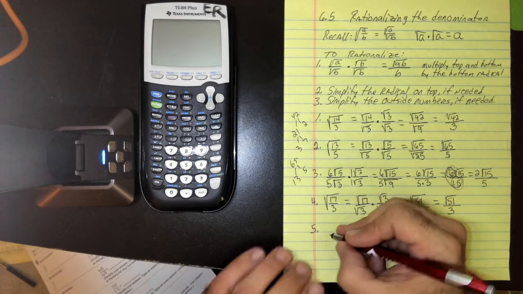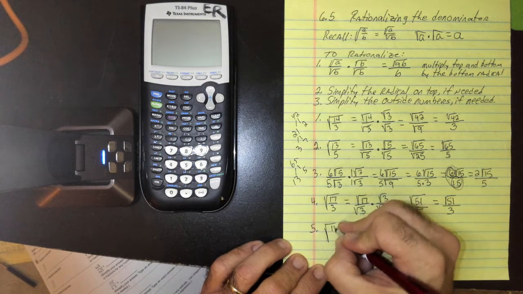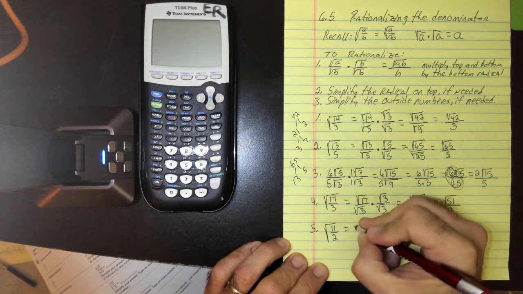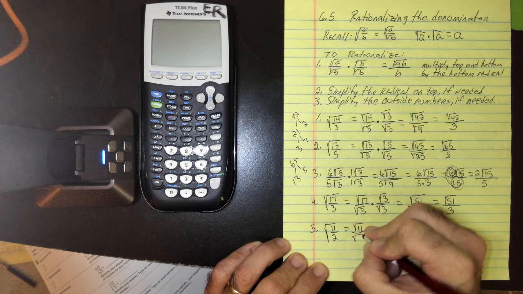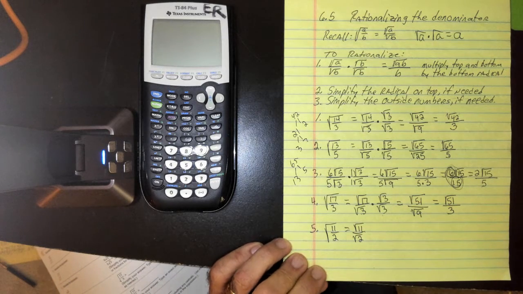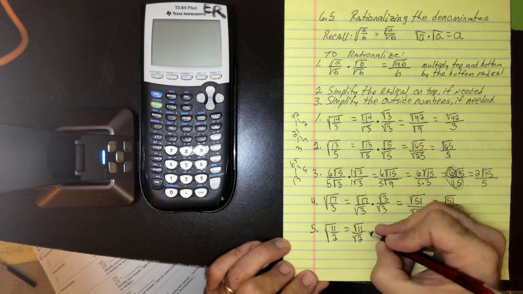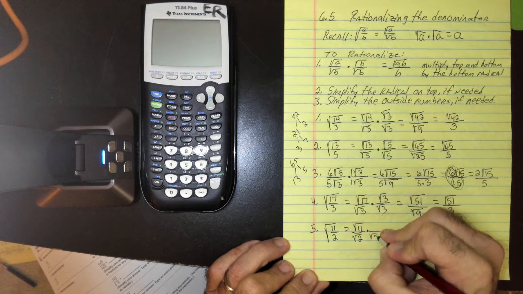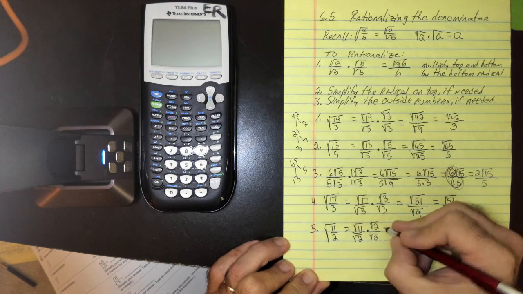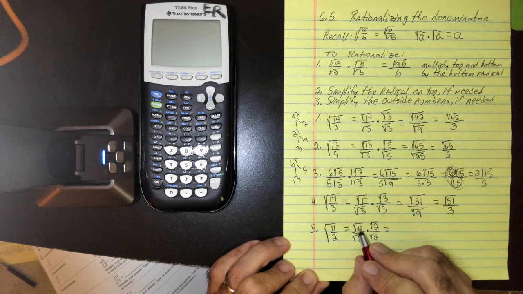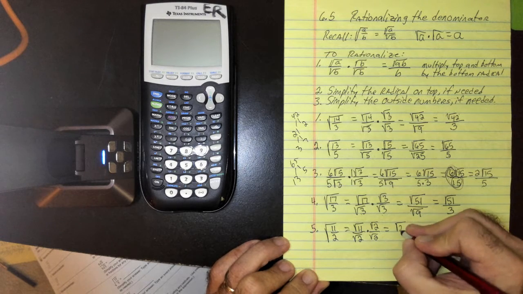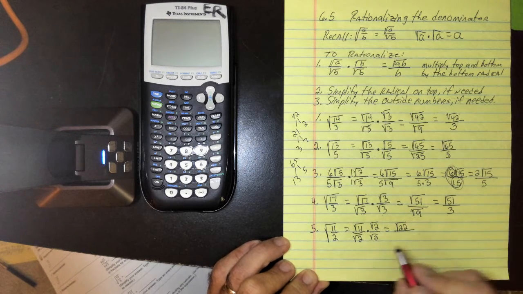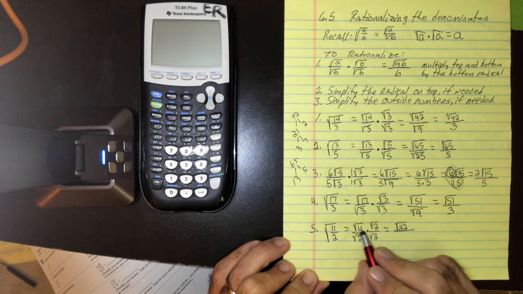Alright, 5 is a square root of 11 over 2. So I'm going to make that a square root of 11 on top, square root of 2 on the bottom. So let's see, we want to multiply by the square root of 2 on the bottom and top. So let's see what we get on top. Square root of 11 times square root of 2 is a square root of 22. I know that's not going to break down later because all that's in it is 2's and 11's, and those won't break down.